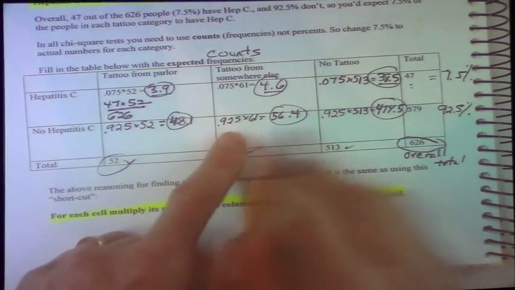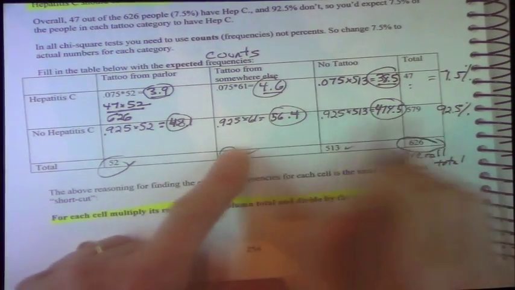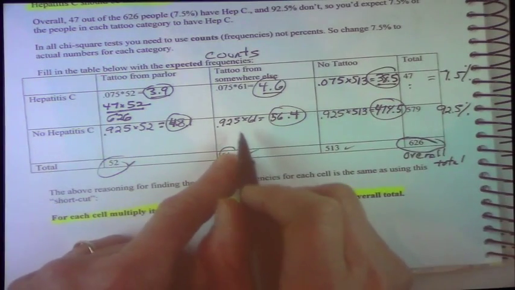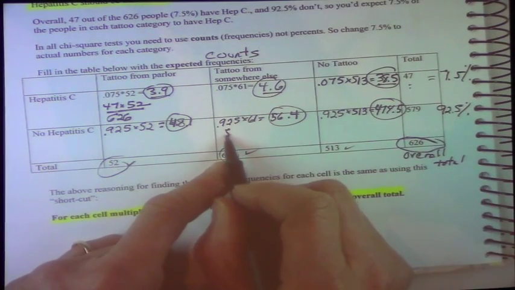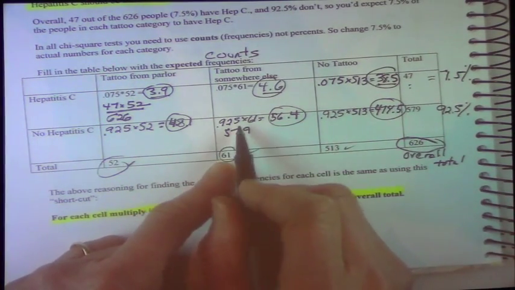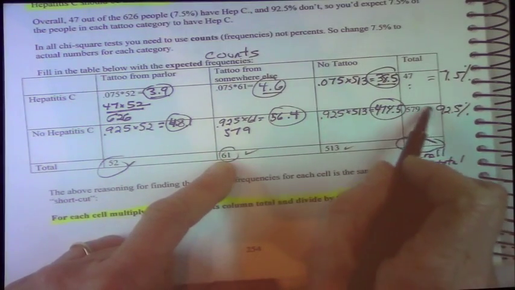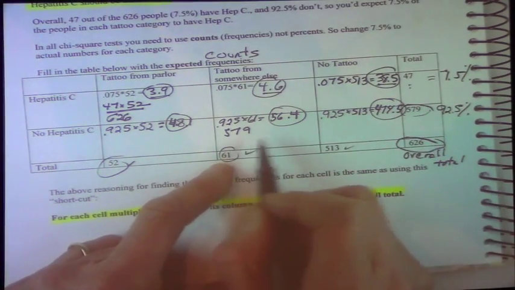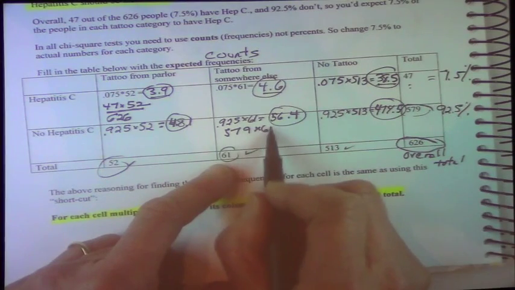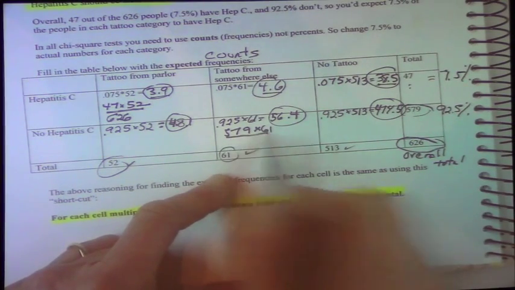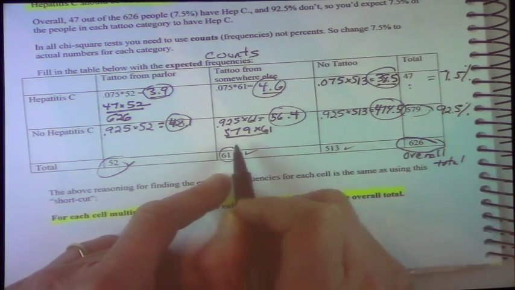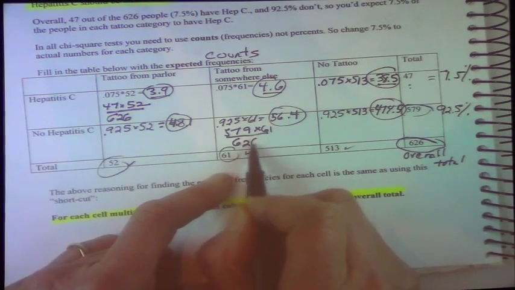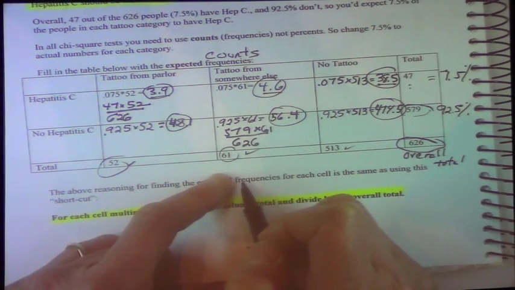It doesn't matter which one you go to first. If you want to go to the row total first, you can. So you go to 579, then the column total, see? Here's your row total, column total, times 61, and then you divide always, in the denominator for every one of them will be 626. Okay?